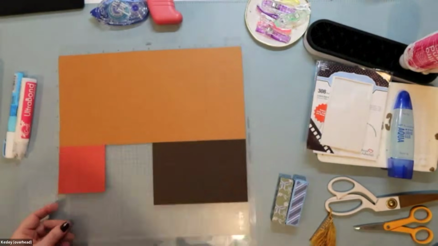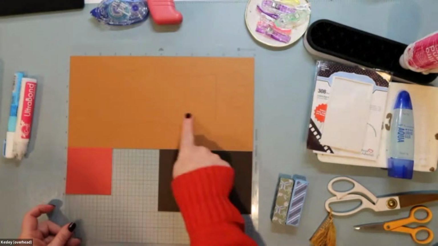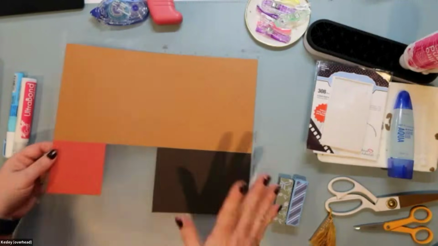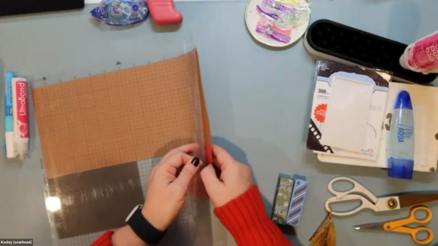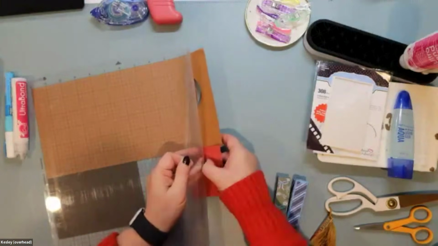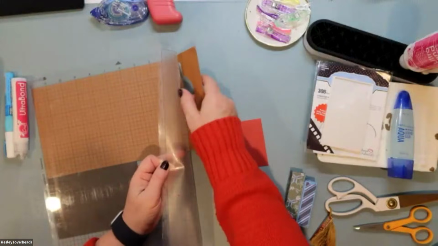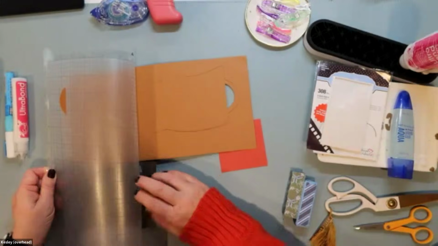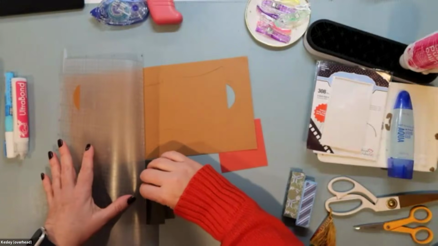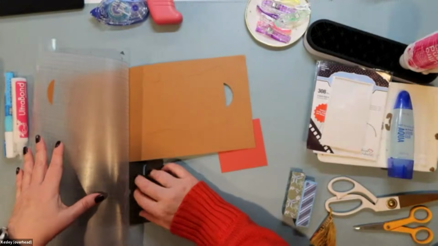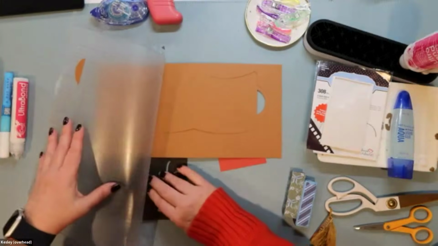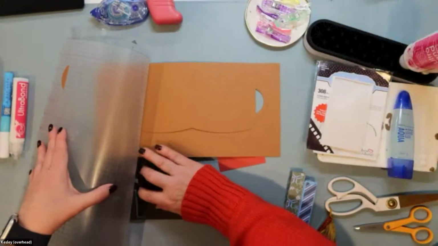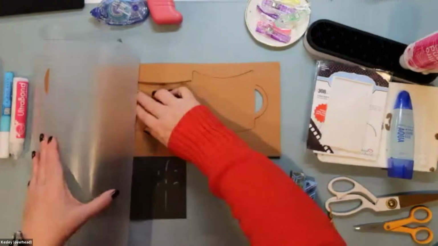So here we have everything cut out nicely. I have my mug, my ears, my antlers, and then the nose. To remove my cardstock from my mat, I usually will turn my mat upside down and remove my pieces in that fashion. So I have my mat upside down, and I kind of roll my mat, and I remove my pieces. I'm in the habit of doing it with everything, so whether I'm cutting vinyl or cardstock, I will roll my mat like this.